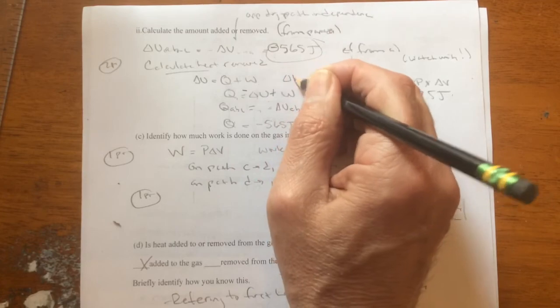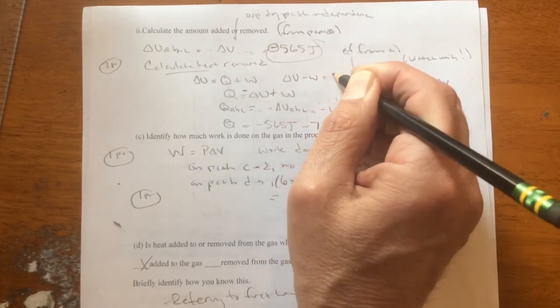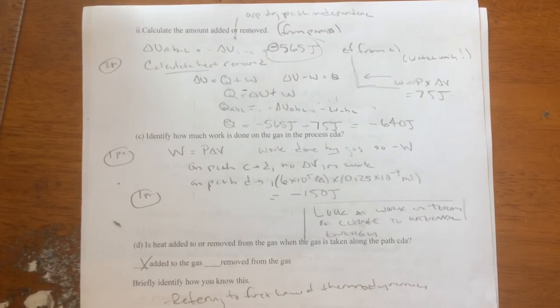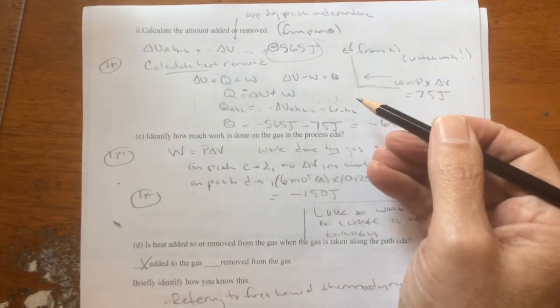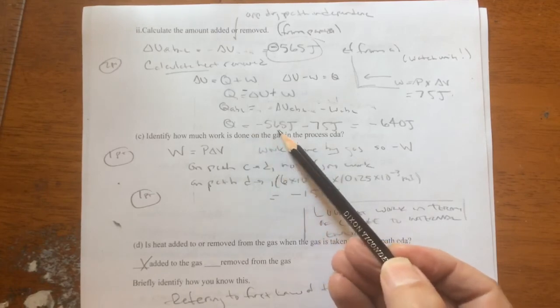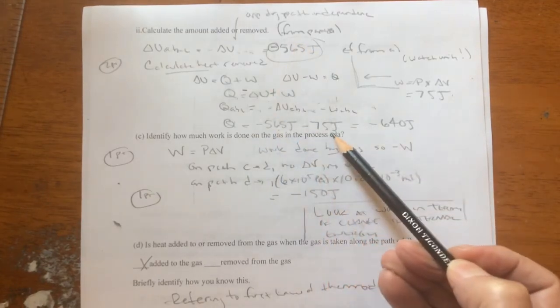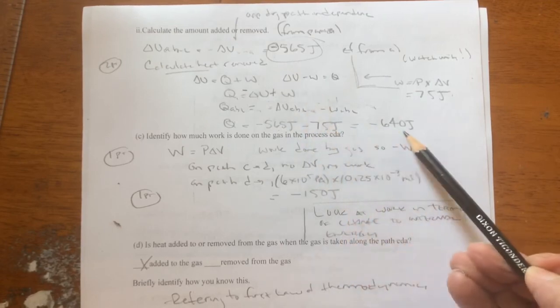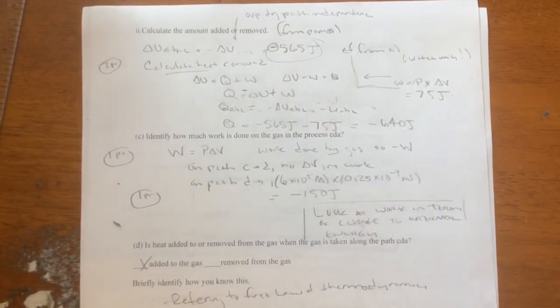So I ended up with change in U minus work equals Q. Work is indeed positive, because recall our paradigm for looking at work. If work is done on the gas, our internal energy increases, so we treat that as positive. As work is done by the gas, we treat that as a decrease in internal energy, and we subtract it. So here we go. Negative 565 because we're going the opposite direction. Negative 75 because we subtracted it from each side gives us negative 640 joules of heat. So 640 joules of heat are taken out.